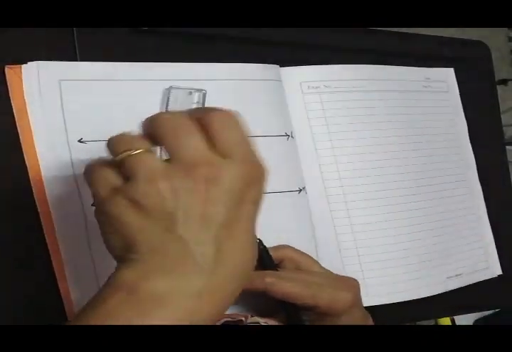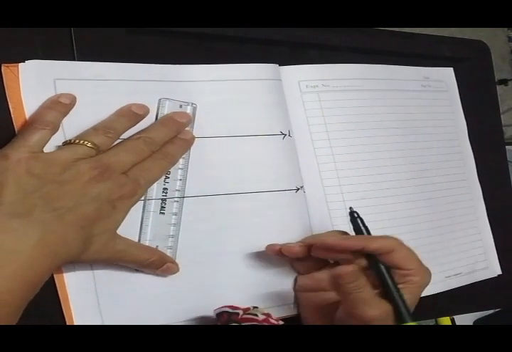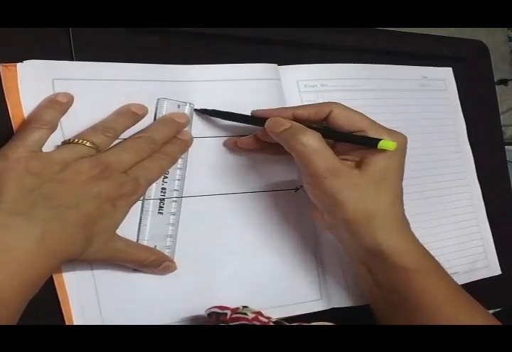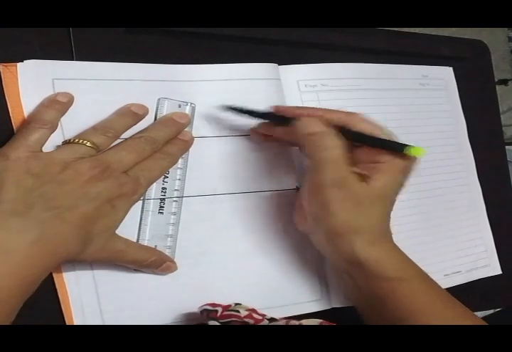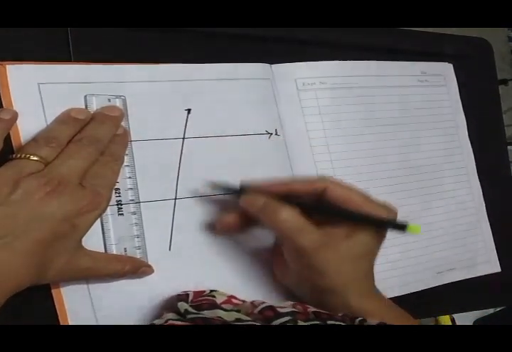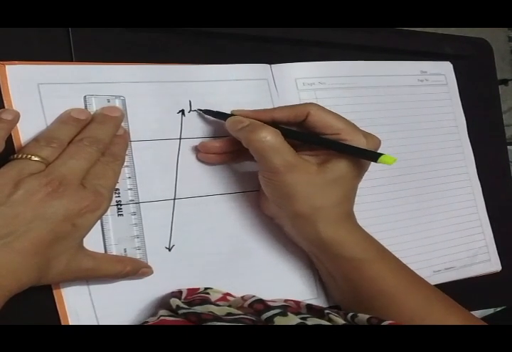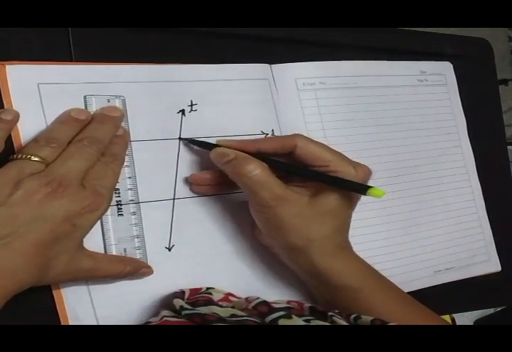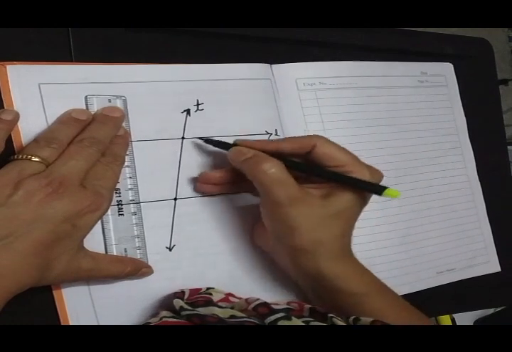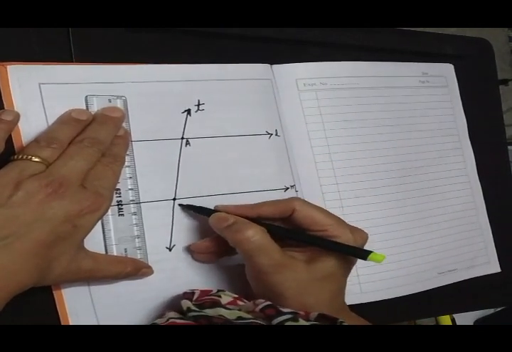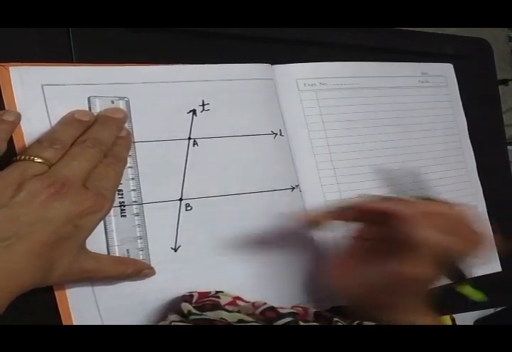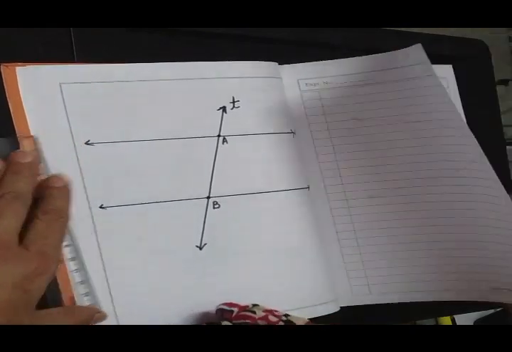Now I am going to draw a line which is intersecting the two parallel lines at two distinct points. So this is a line T intersecting the parallel lines at the points A and B, that means at distinct points.